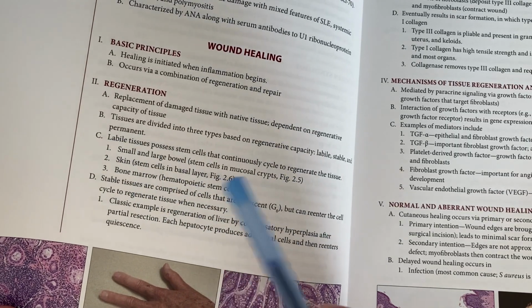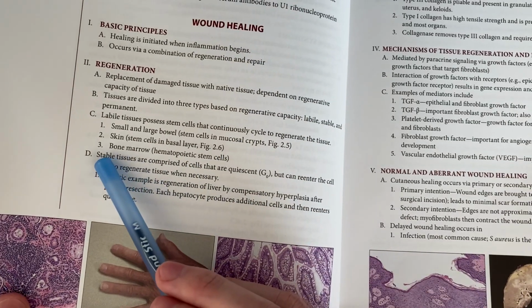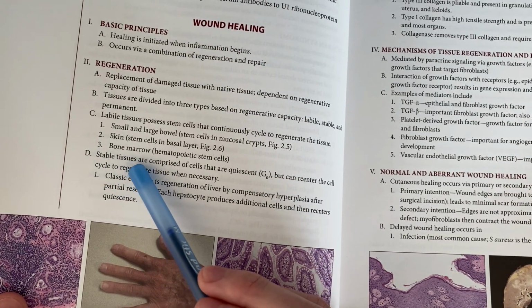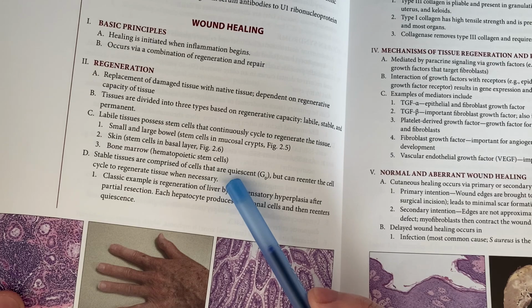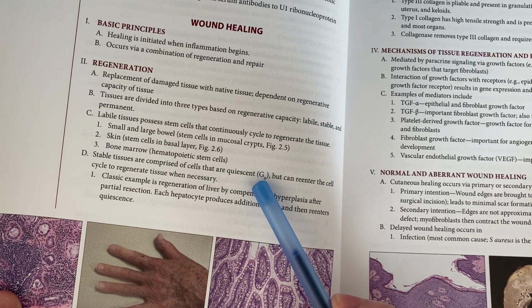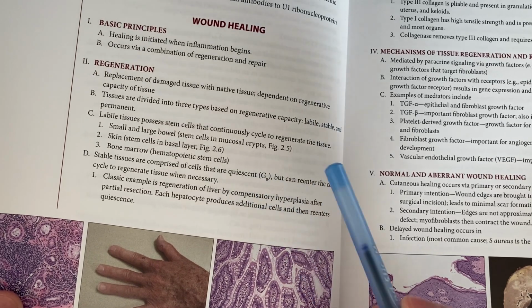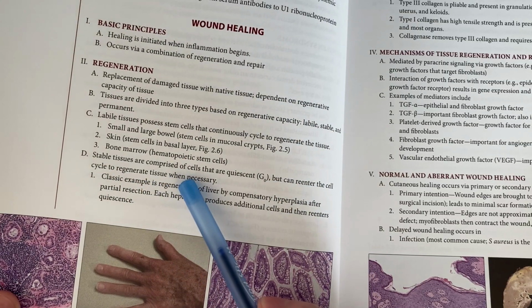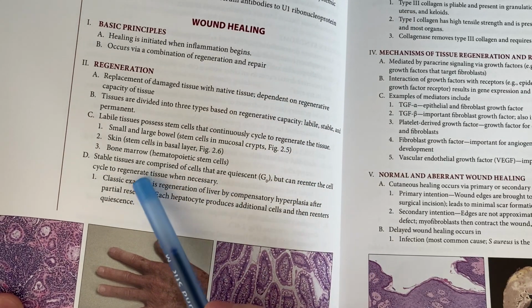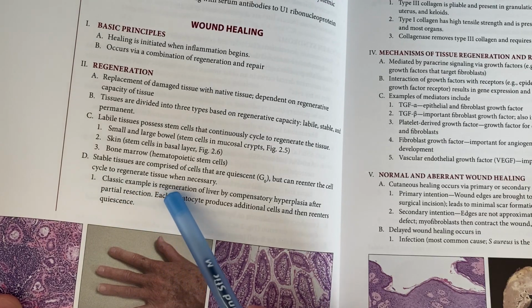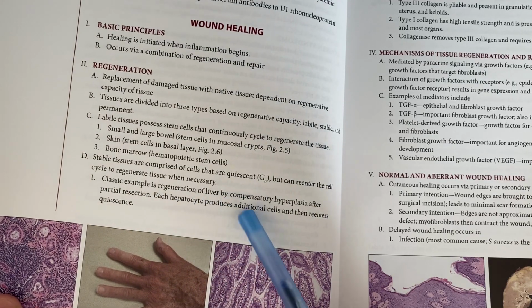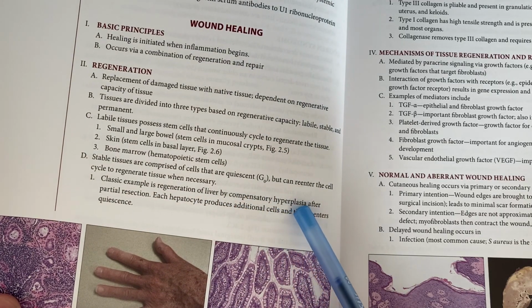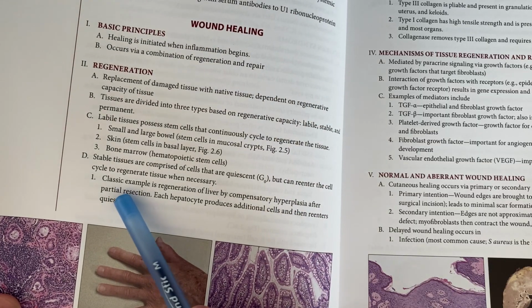the labile tissues. On the other hand, the stable tissues are comprised of cells that are quiescent in the G0 phase of the cell cycle, but they can re-enter the cell cycle to regenerate the tissue whenever necessary. So the classic example is the regeneration of the liver by compensatory hyperplasia after partial resection.